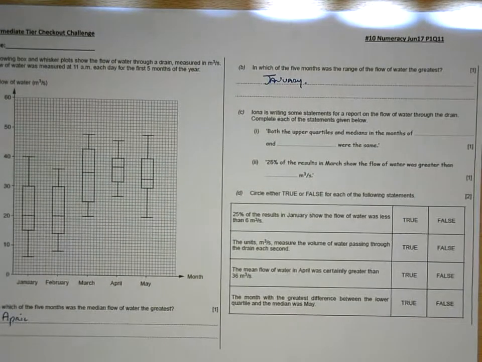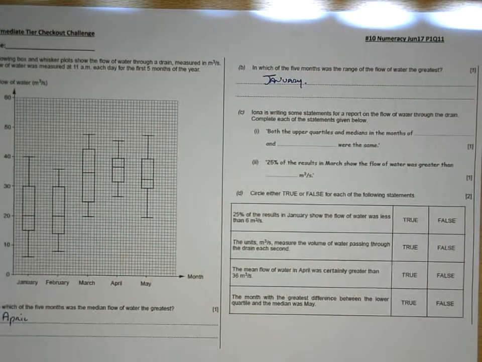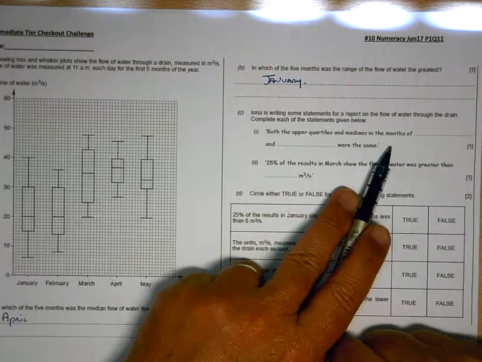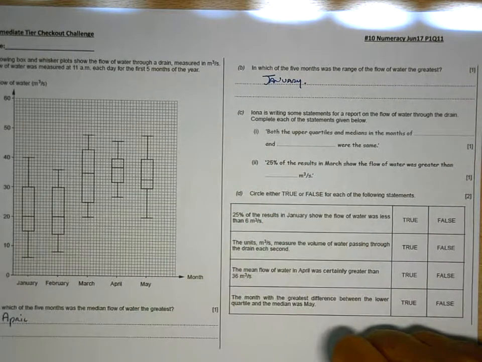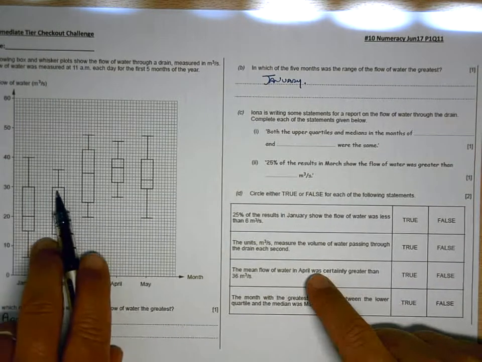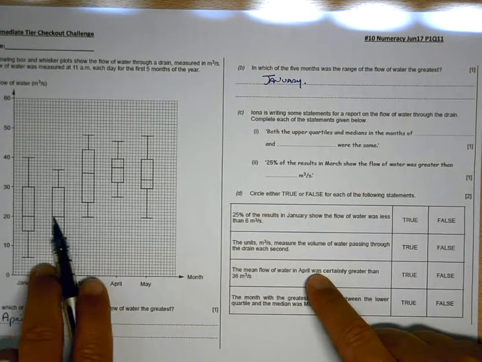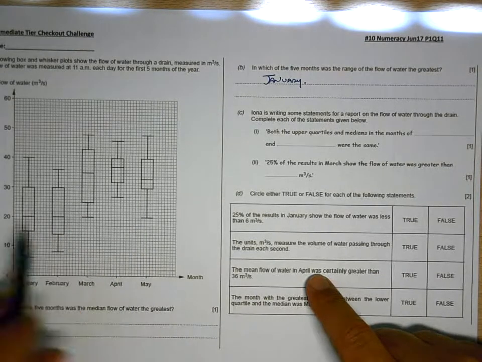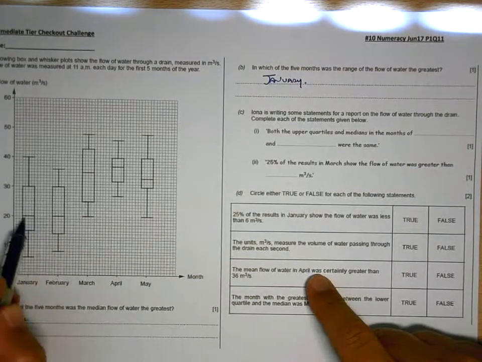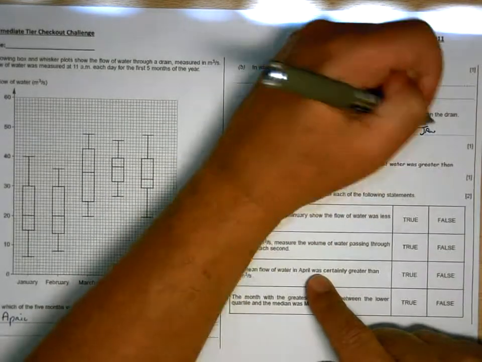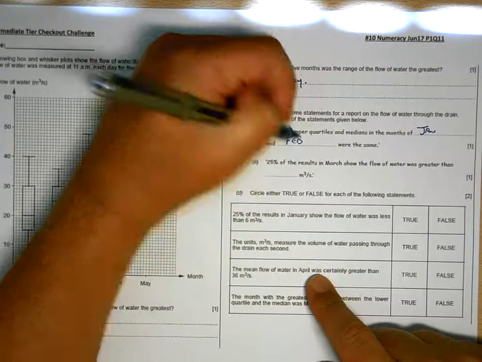Iona is writing some statements for a report on the flow of water through the drain. Complete each of the statements given below. Both the upper quartiles and medians in the months of what and what were the same. So upper quartiles are these ends of the box, and the medians are the middle, and we can see there that it's January and February where the upper quartile are the same and the median is the same. So we're looking for Jan, Feb.